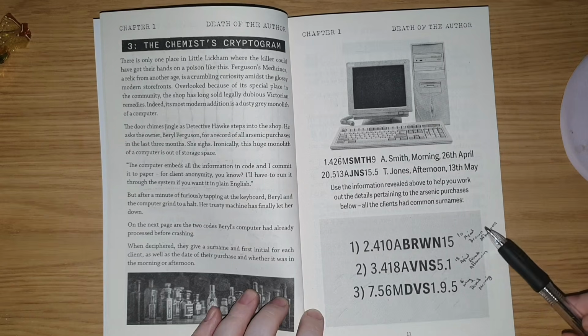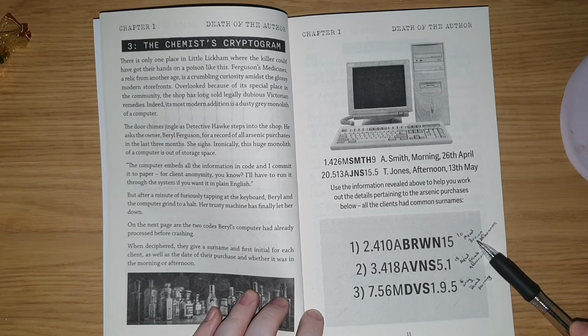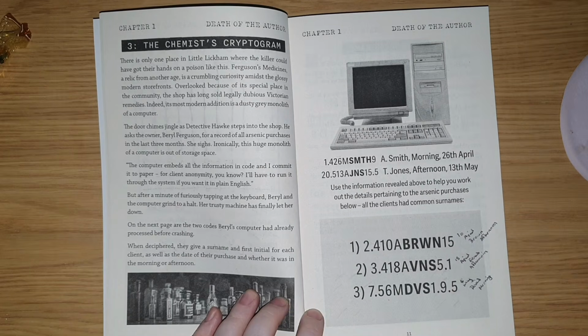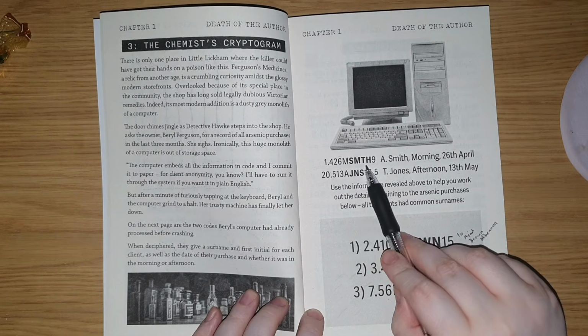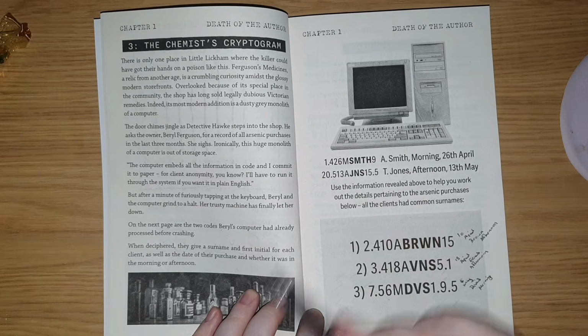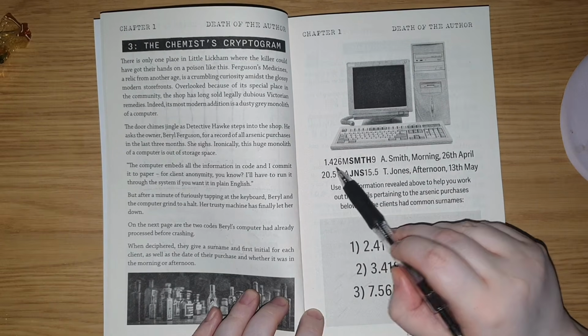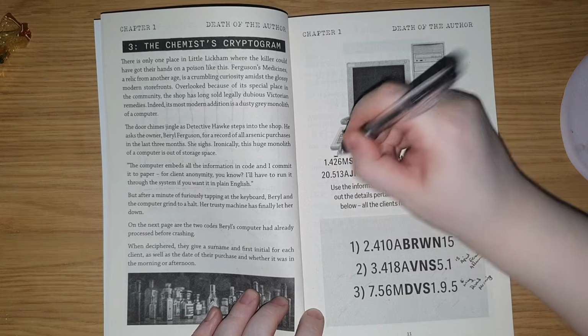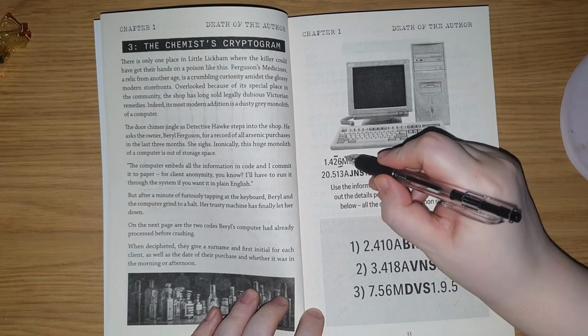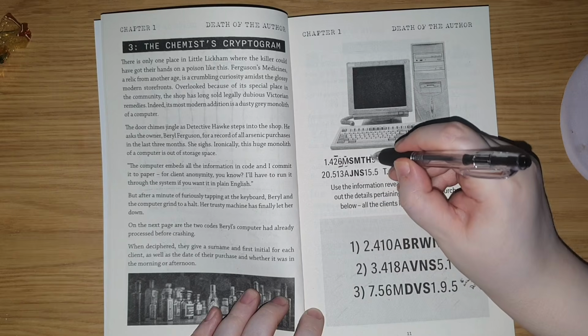Okay, so we have a first name. Let's see where they get the first name from. Smith M. This is the date. These two things here are the date. This is the time. This is the name.